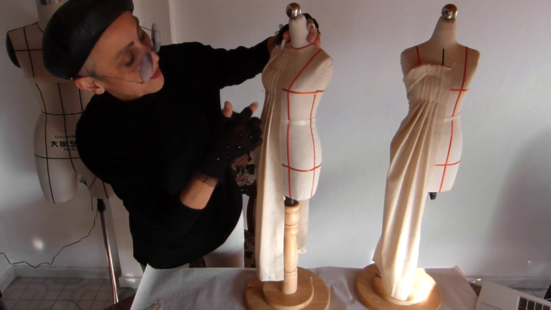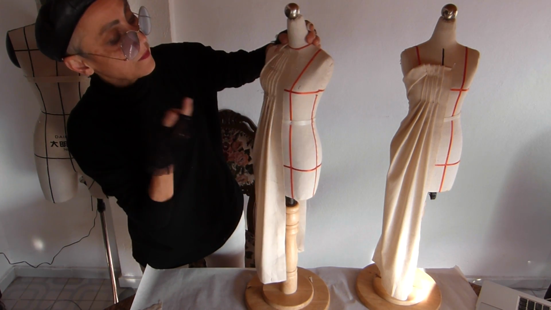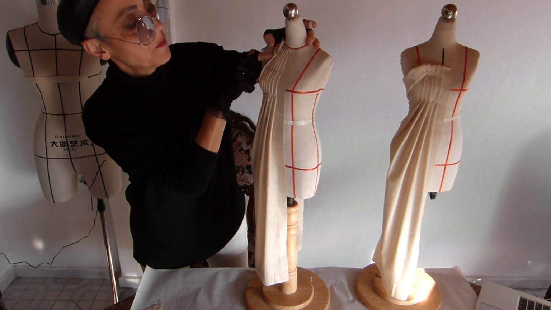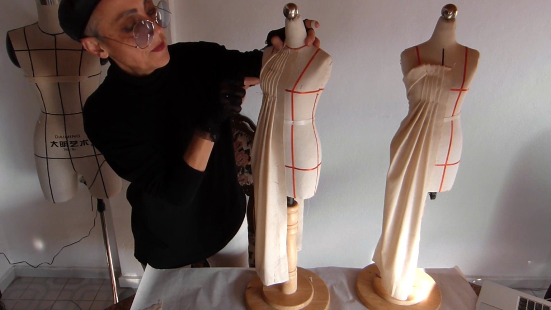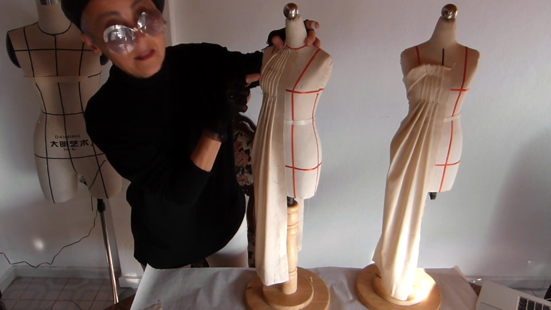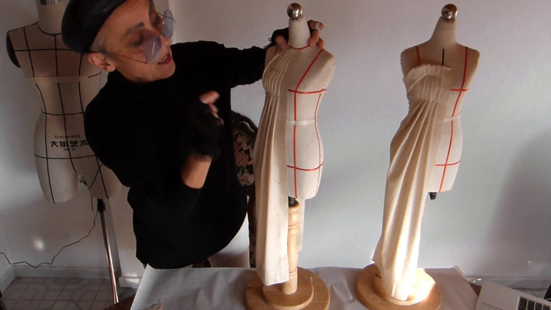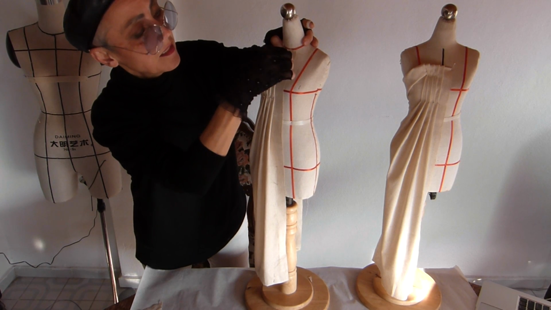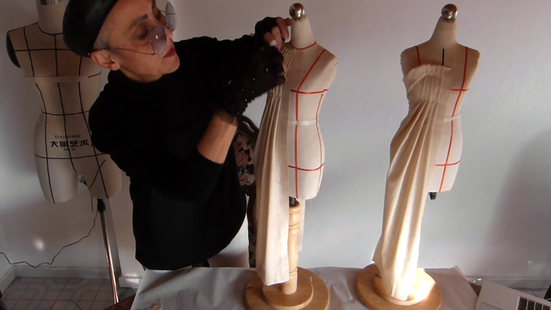So what I would do basically in this situation, because the last pleat here is just facing the bust, it comes as a dart basically in the end here. And it's kind of an odd element, so I will completely remove it.